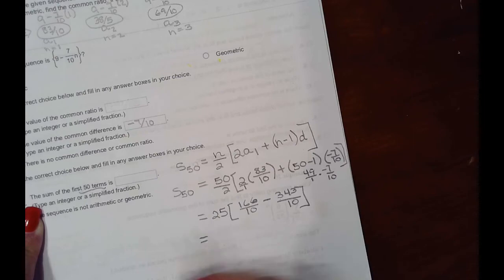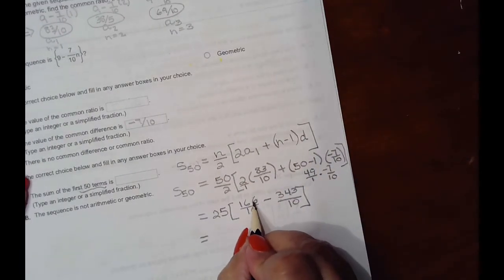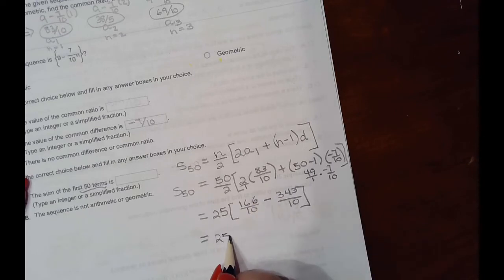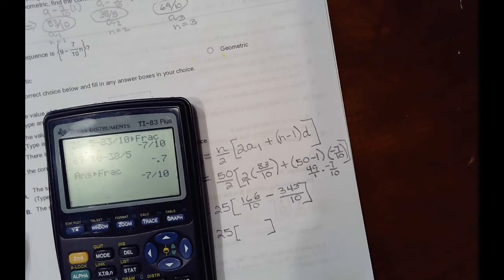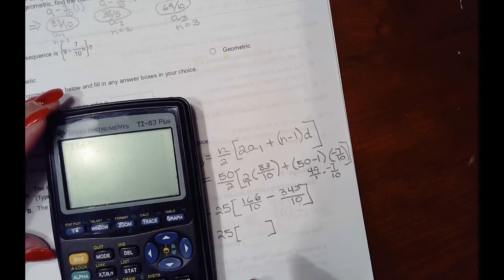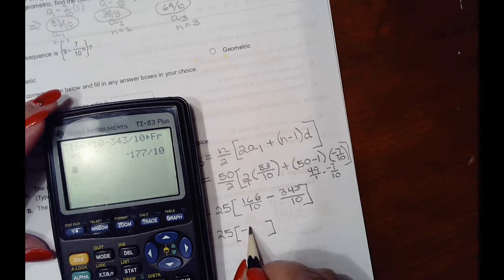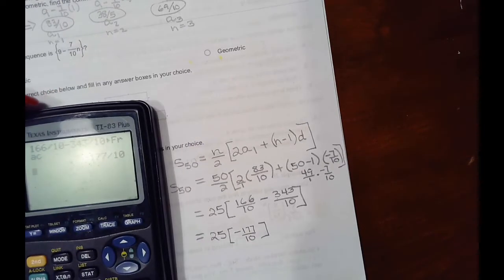And you can put it in your calculator like that, or you can make it a little cleaner and put the 2 fractions together, because your calculator most definitely will do that and give you a single fraction here. And you don't even have to get common denominators because it's going to do it for you. 166 divided by 10 minus 343 divided by 10, and then just hit math, enter, enter. So that's negative 177 over 10. Last thing you need to do is multiply by 25 over 1.